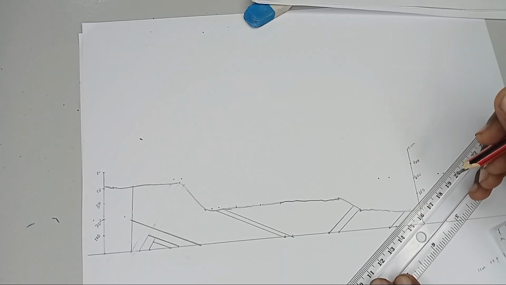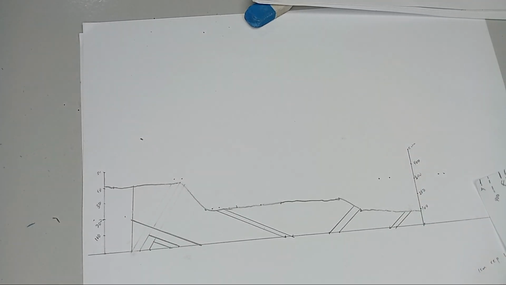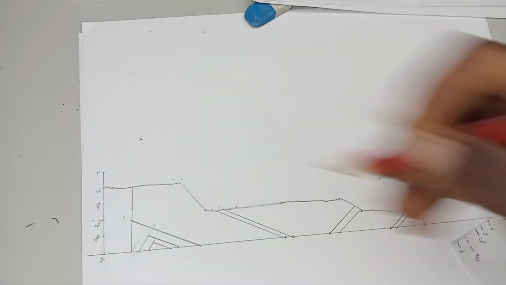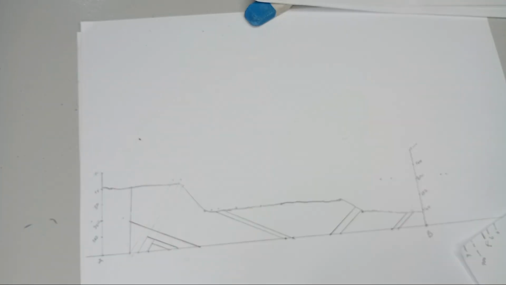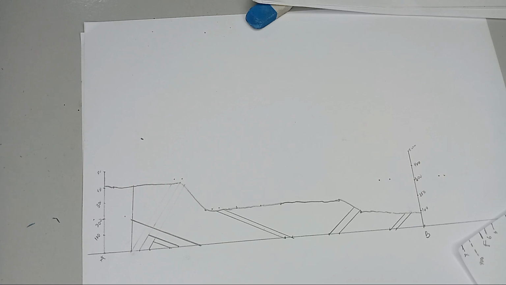This is a long ride, I know, right? So herein we have done our cross section of this map. Don't forget to write your A and your B. Good. Write your title, draw your legend. I've explained all of that in other videos.